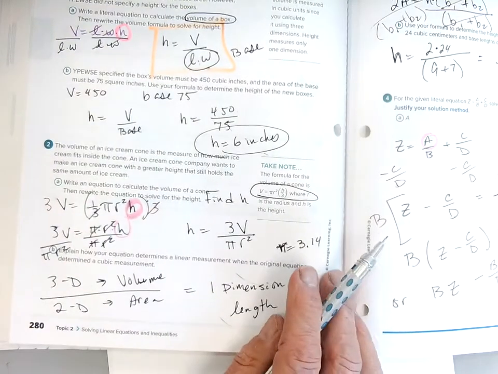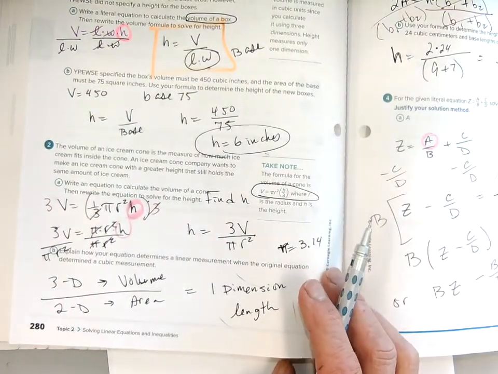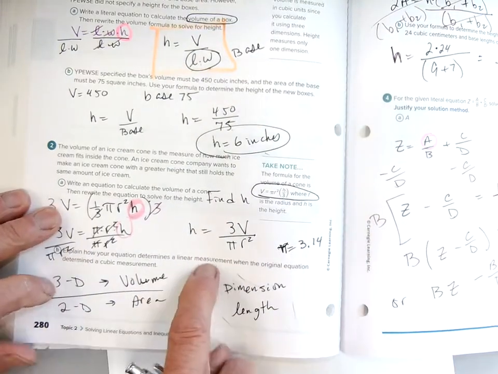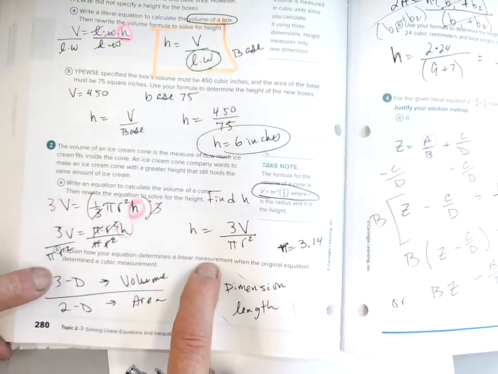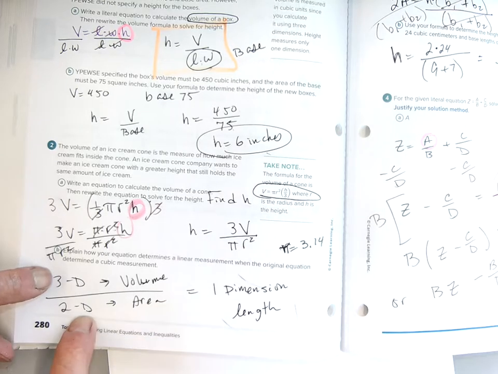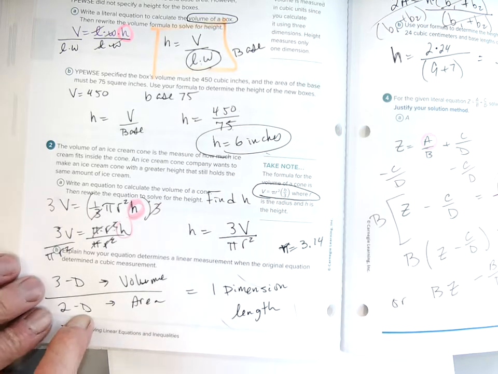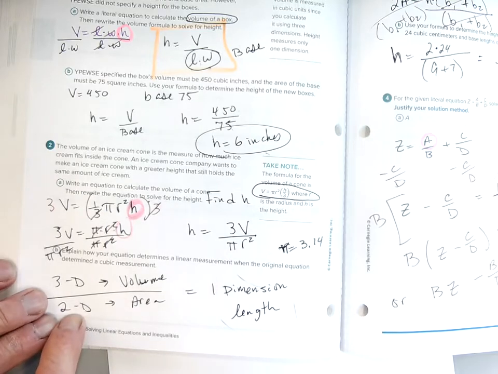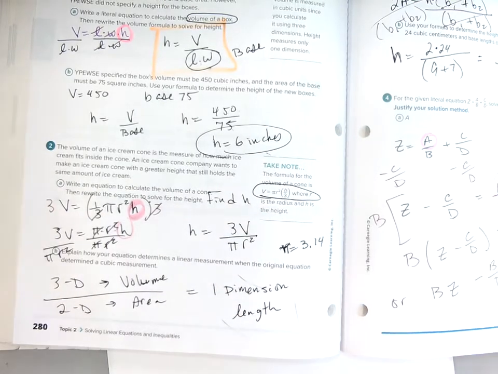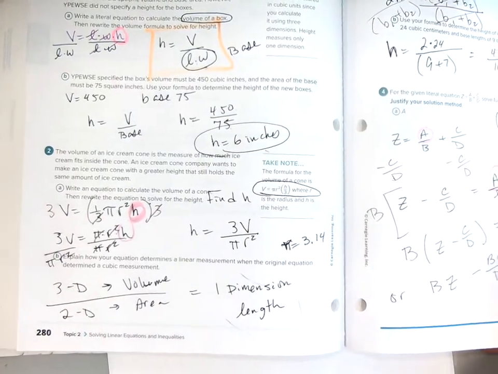Okay? Now, they're saying, why do we know that it's a linear measurement? Well, volume is three-dimensional. The base is area, which is two-dimensional. So if you take a 3D and divide it by 2D, you're left with a one-dimensional figure. We'll talk about that more another day.